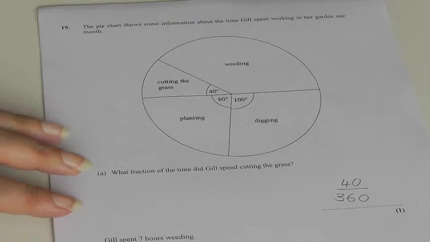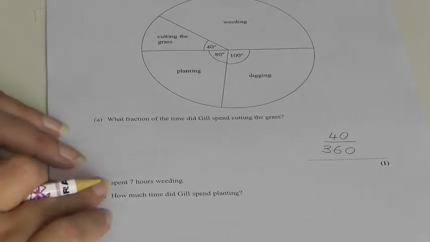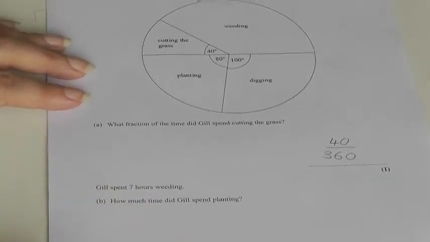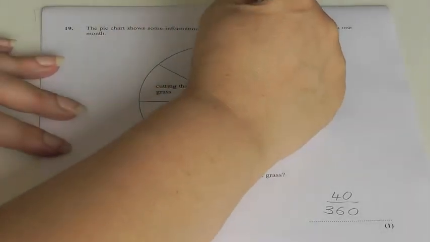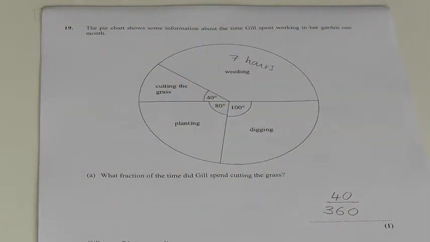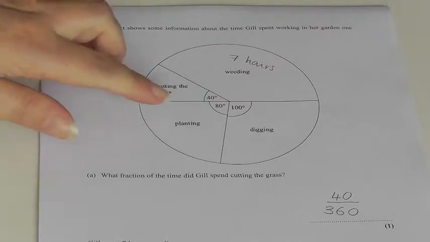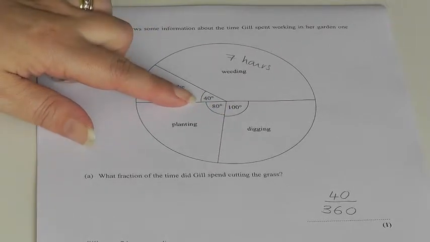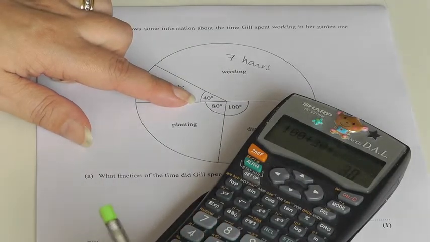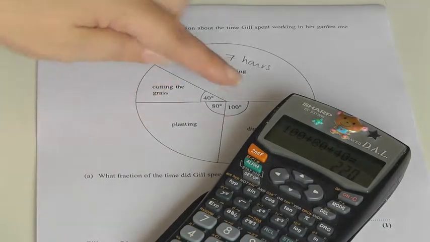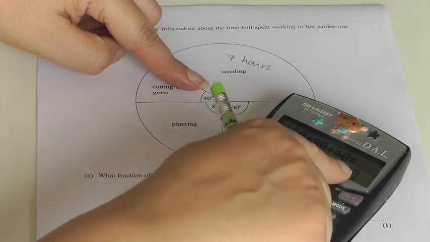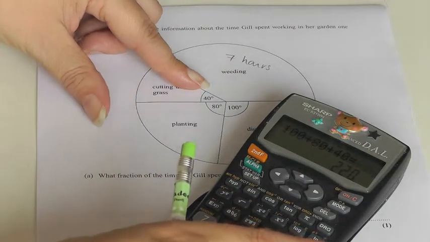The second part of the question tells you that Jill spends 7 hours weeding, and then asks you how much time she spent planting. So one of the things we need to do is work out how many degrees on the pie chart represent each hour. Now if we calculate the angles on this pie chart, you can see that we've currently got 100 plus 80 plus 40, and to calculate the angle that is missing here we need to subtract those angles, which total 220, from 360.